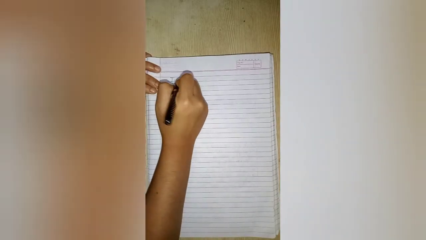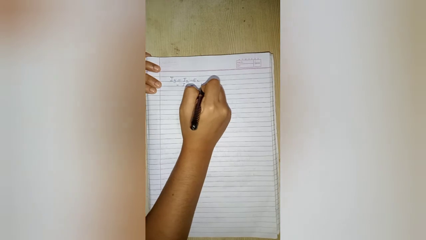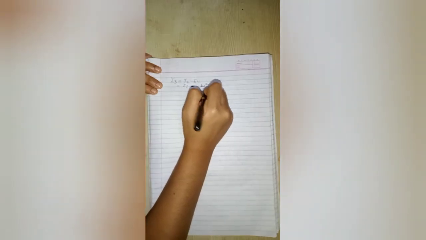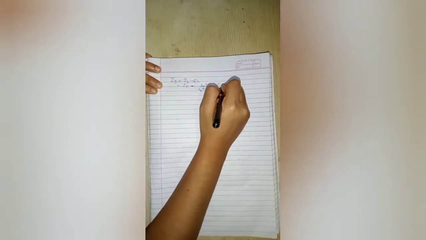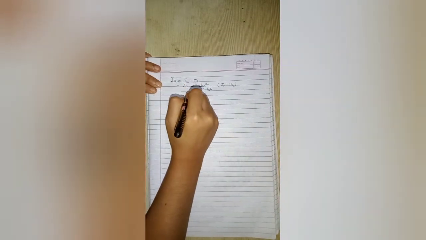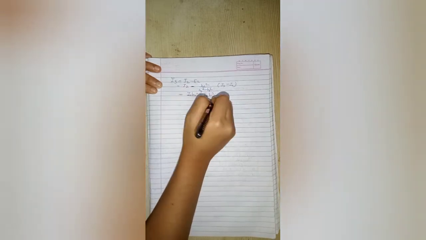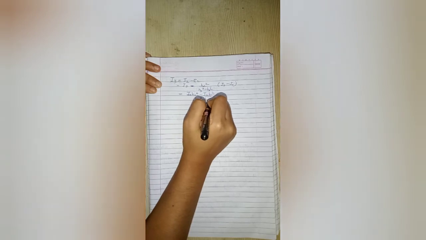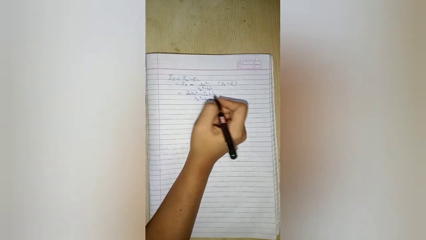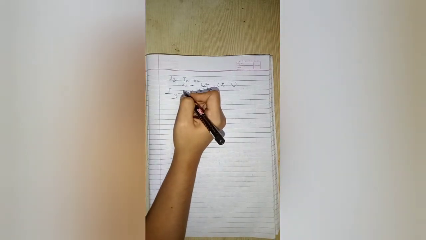I3 is nothing but I2 minus E2, where E2 is H2 square upon H2 square minus H1 square into I2 minus I1. So solving this, you will get I1 H2 square minus I2 H1 square upon H2 square minus H1 square. Okay, so this is the formula for I3, which is defined by using I1 and I2.